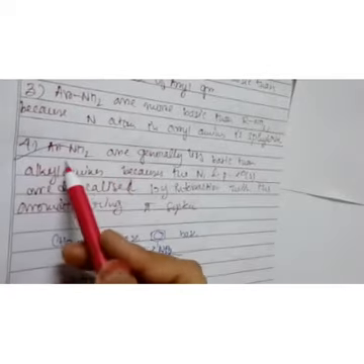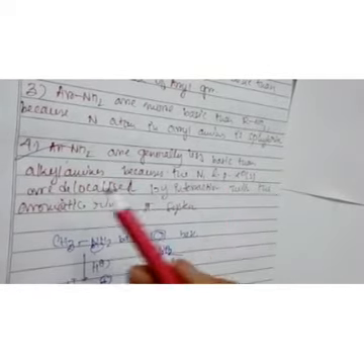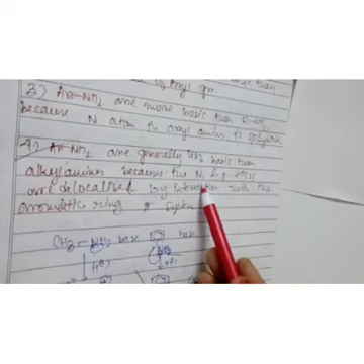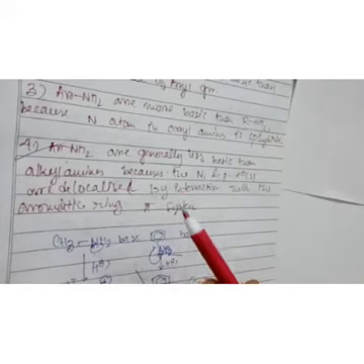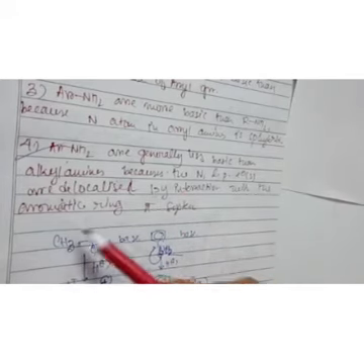Hence alkylamine will be more basic, and option 4 is right. That is, arylamines are generally less basic than alkylamines, because the nitrogen lone pair electrons are delocalized by interaction with the aromatic ring pi system.